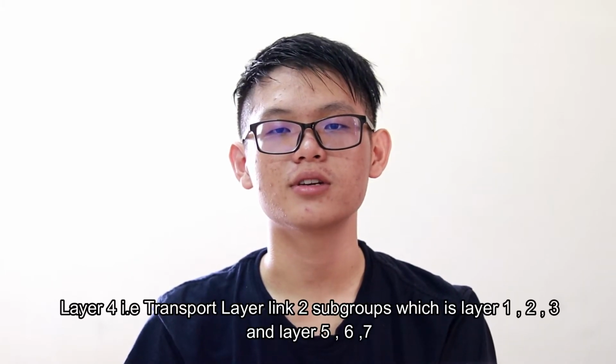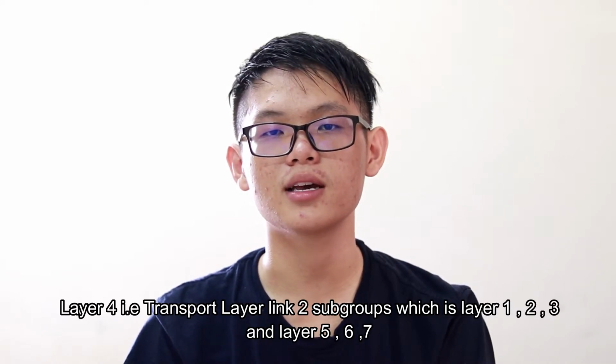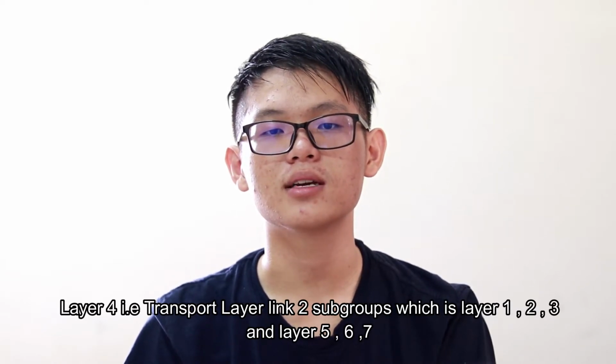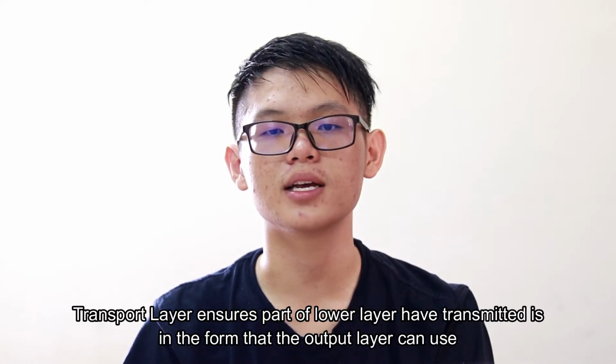Layer 4, which is the transport layer, links the two subgroups, which are layers 1, 2, 3 and layers 5, 6, and 7. The transport layer ensures that what the lower layers have transmitted is in a form that the upper layers can use.